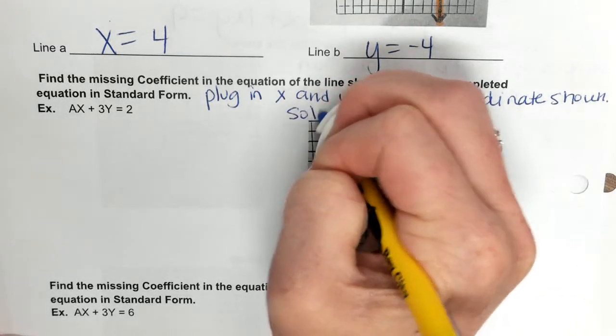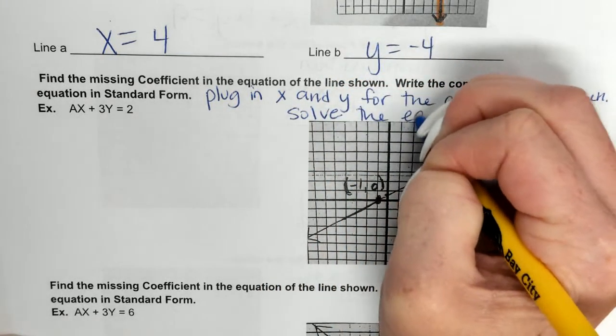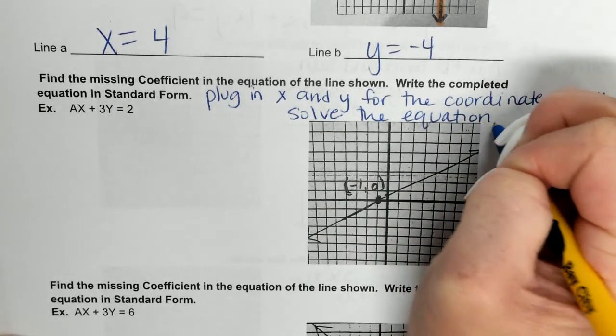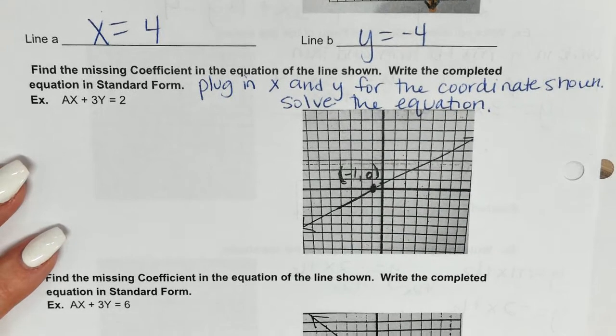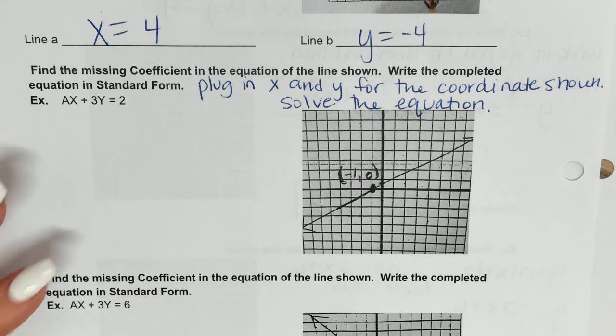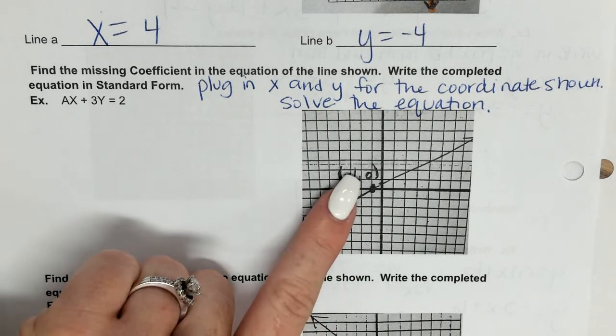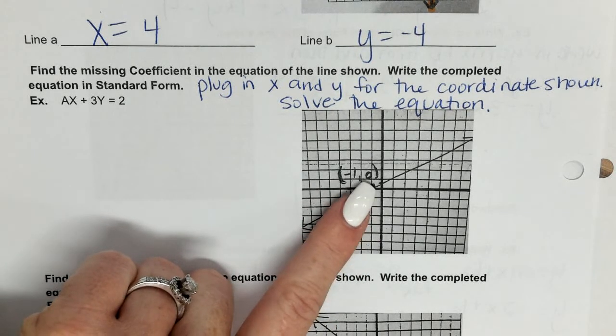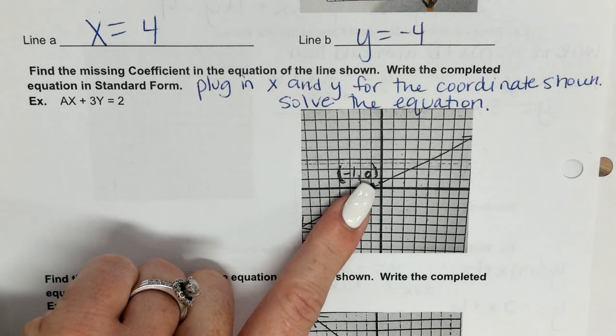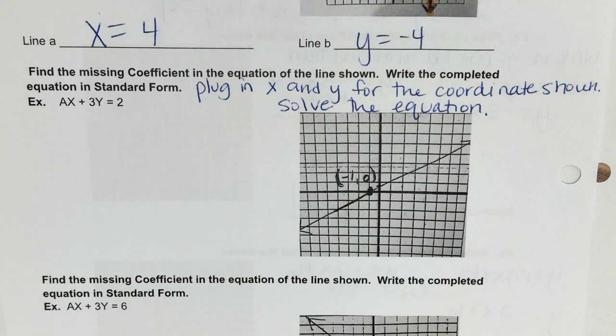Then solve the equation. So here's the coordinate they showed. What are you going to plug in for x? -1. What are you going to plug in for y? 0. And then you're just going to solve for that missing coefficient. Then you go write it in standard form.